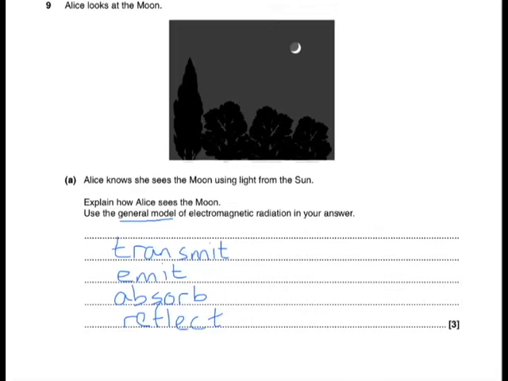So if you use 3 of those 4 keywords in the correct context here, then you would get the 3 marks. So the sun emits light, the moon is reflecting that light, it is transmitted through the atmosphere, through space to us, and our eyes absorb that light. If you've said 3 of those 4 things, that's 3 marks. So the general model is just something you need to learn. These 4 keywords refer to the general model of electromagnetic radiation.